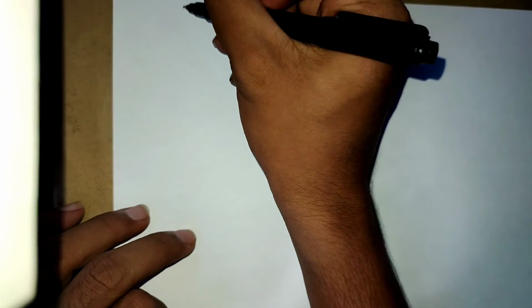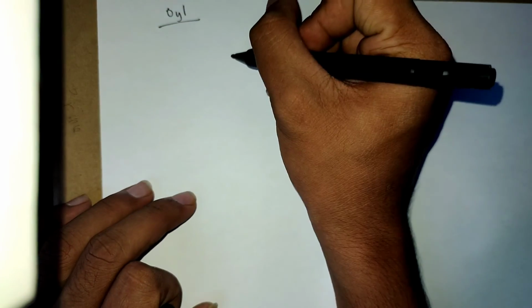Okay, so let us proceed to acid halide. So what is acid halide? It is the functional group of an acyl halide or acid halide. It is an acyl group bonded to a halogen atom, like chlorine, bromine, and etc. So, in naming acid halide, we should always have the suffix oyl, O-Y-L. Oyl. So let us proceed to our sample. So this sample looks like this.